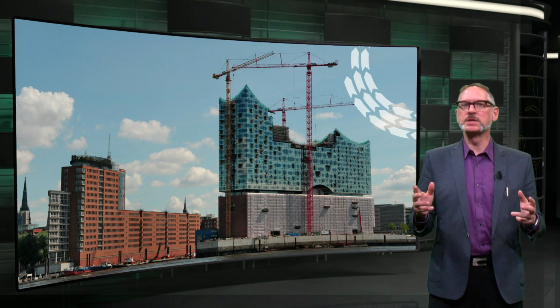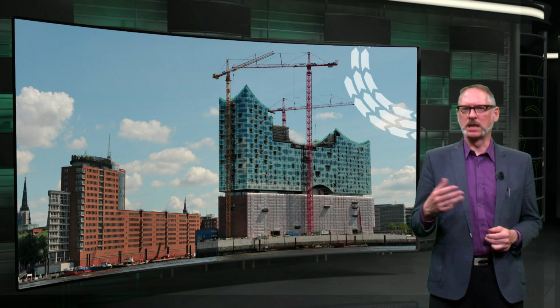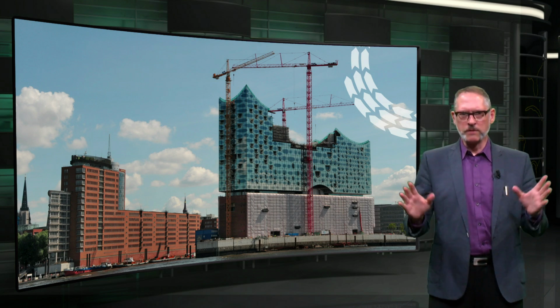Whether it is a very large and complex project, such as the Elbe Philharmonie in Hamburg, or a very small project like building a garden shed. Every new or renovated building was created as a project. A shed is a simple project, which can be carried out over a couple of weekends by a single person.